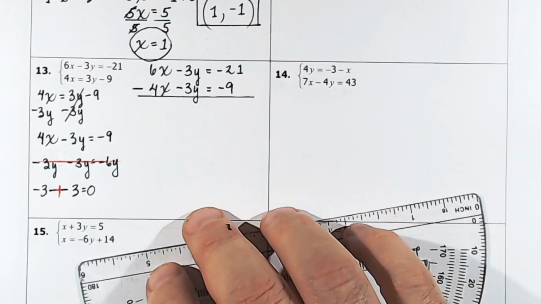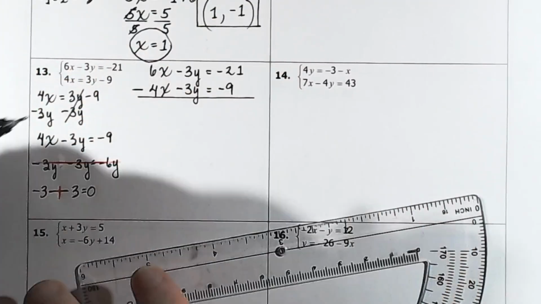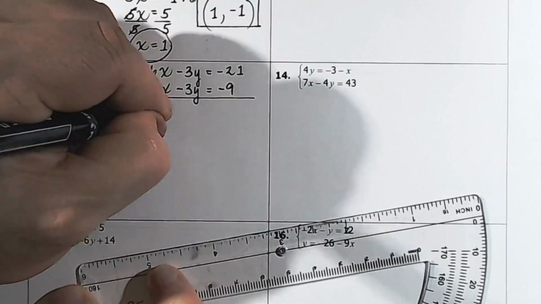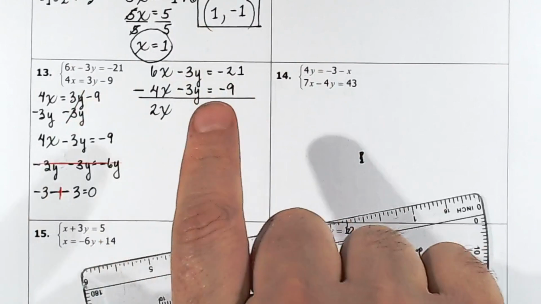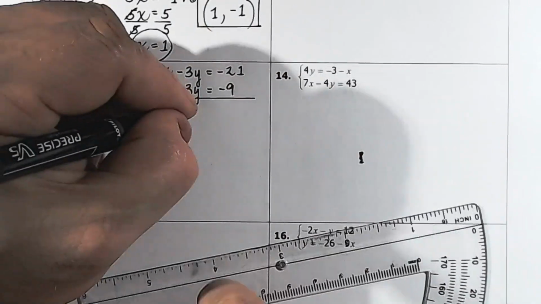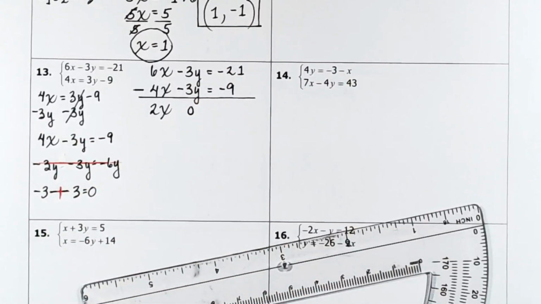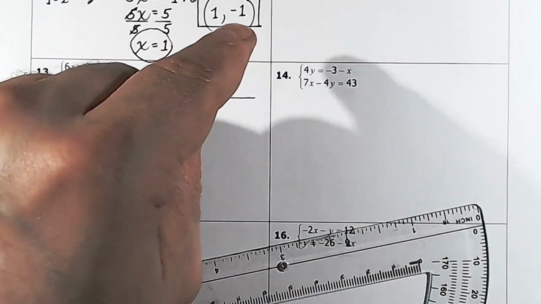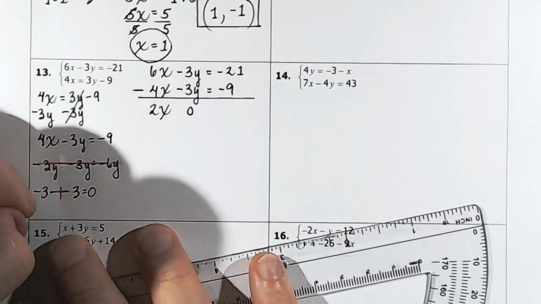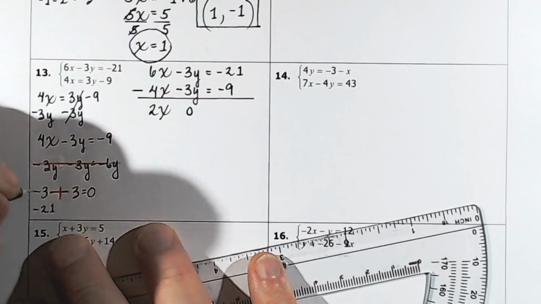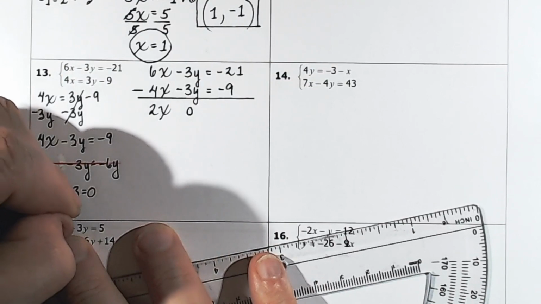So let's go through this one piece at a time, starting from the left. 6x minus 4x is 2x. Negative 3y minus negative 3y is 0. All right? So those are eliminated now. Now let's do this one. Negative 21 minus negative 9.